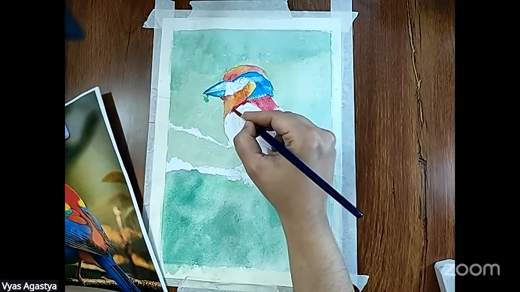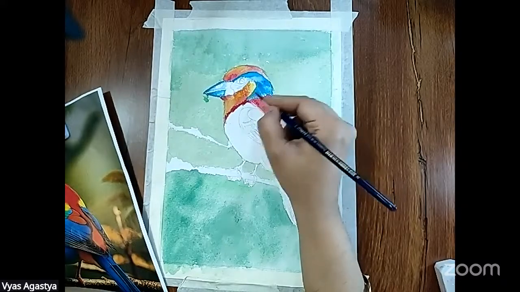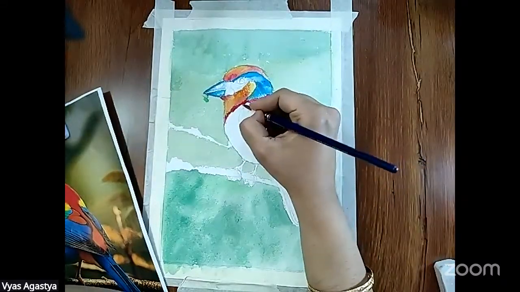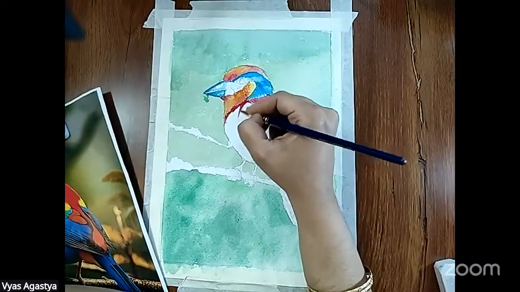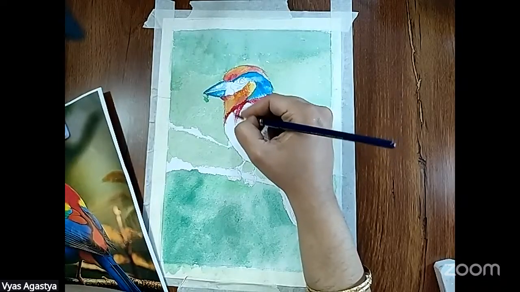See, don't paint like this, in straight lines. You have to give strokes like this.